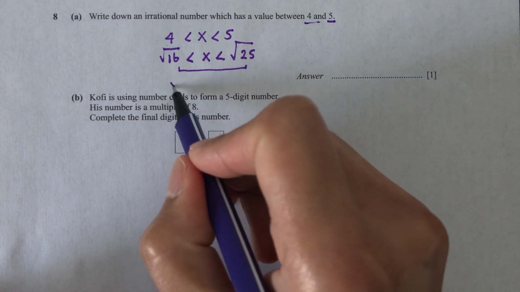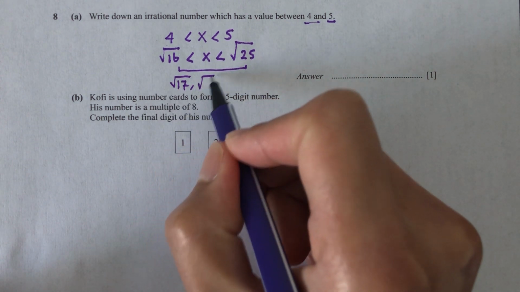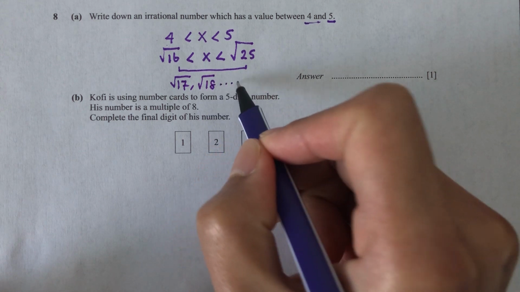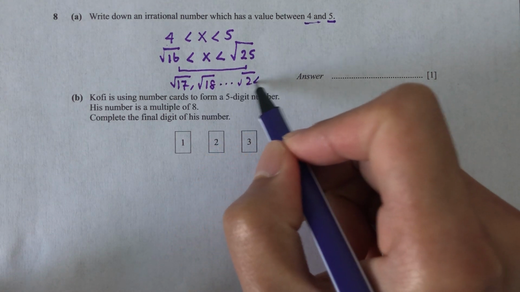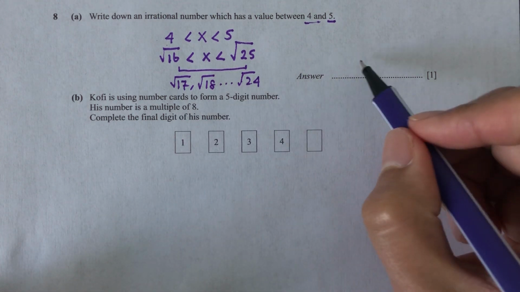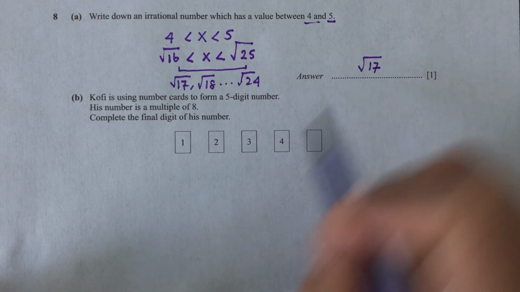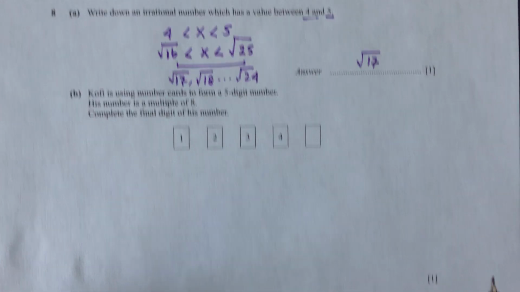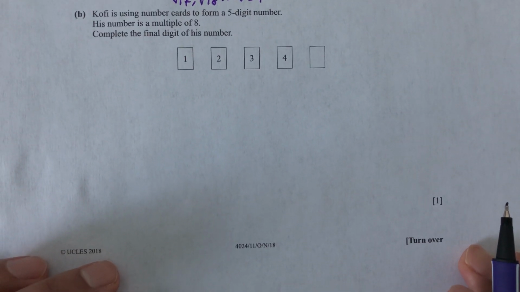So I can write square root of 17, square root of 18, up to square root of 24. It will be an irrational number. So I can just choose anything. So I will go with square root of 17 as my irrational number. Okay, now moving on to part B.